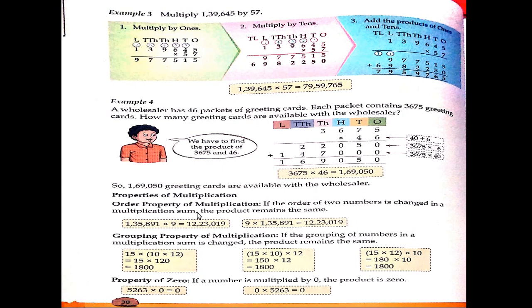Now see properties. Here we are going to learn about properties of multiplication: order property, grouping property, and properties of 0. In the order property of multiplication, if the order of the two numbers is changed in a multiplication sum, the product remains the same. In the grouping property, if the grouping of numbers in a multiplication sum is changed, the product remains the same. Now see property of 0: if a number is multiplied by 0, then the product is 0.